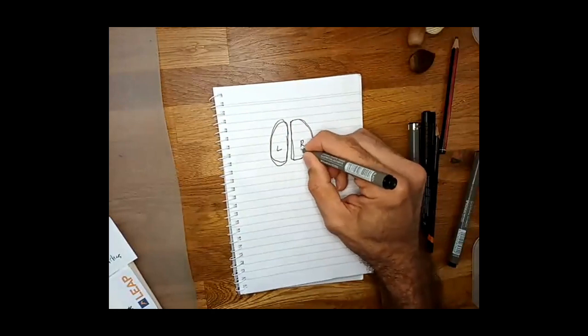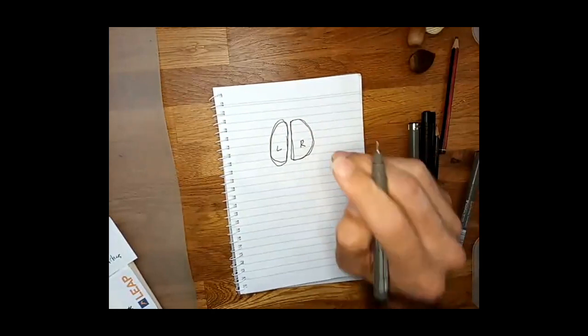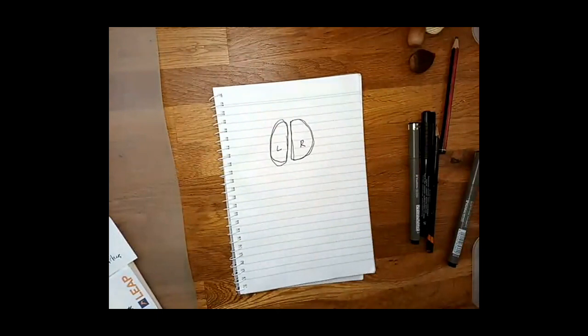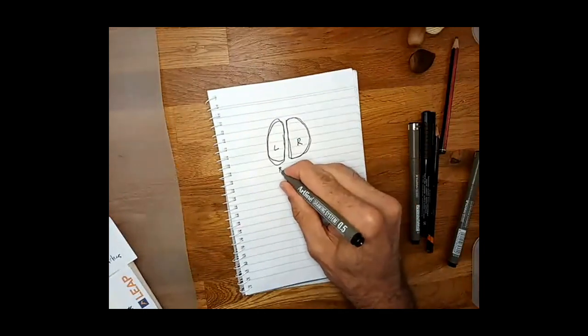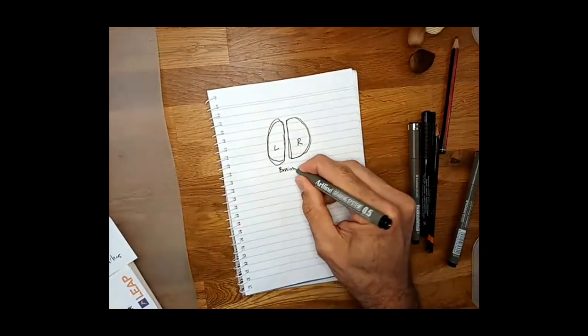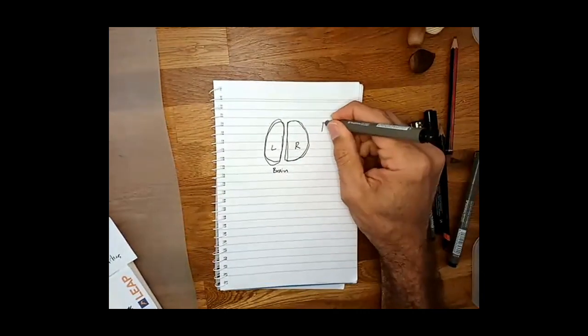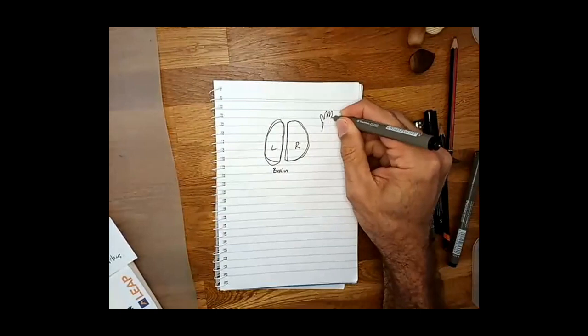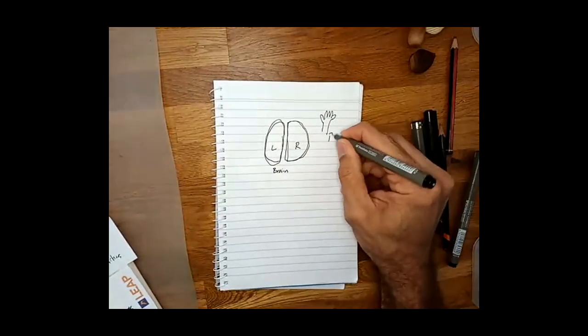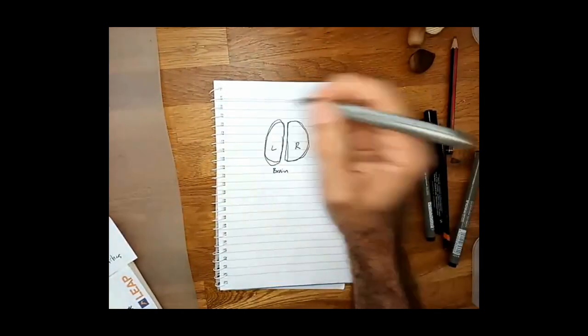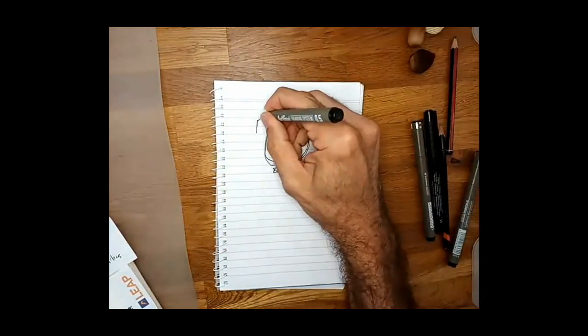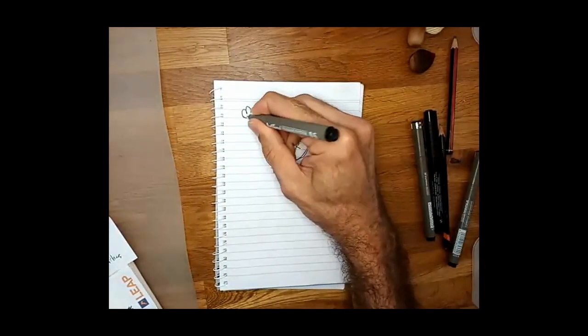They both function independently, but they function together. And for most of the tasks that we do, we use both hemispheres of the brain. One really interesting thing is that with our hands, so that's our right hand, excuse my poor drawing, and oh God, that's a funny hand, isn't it?